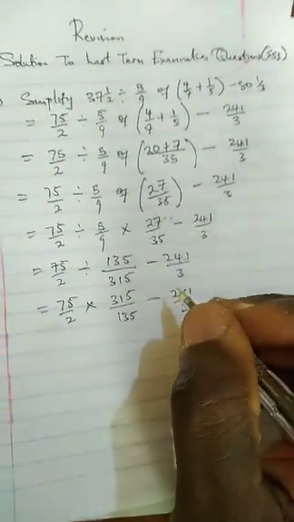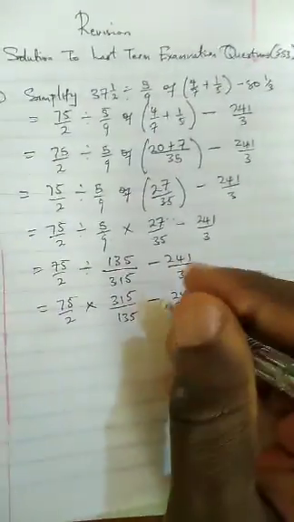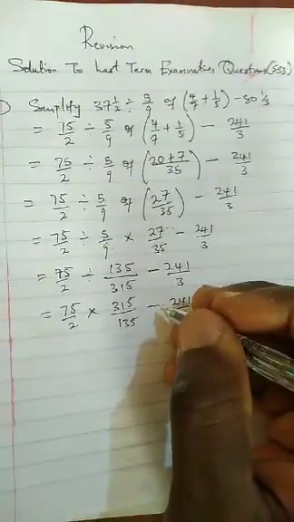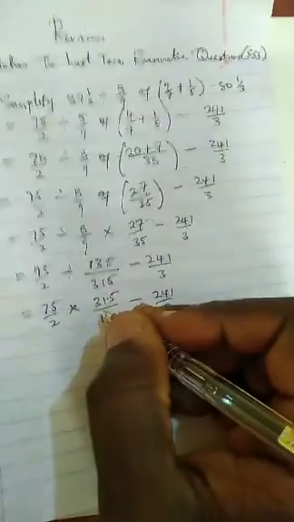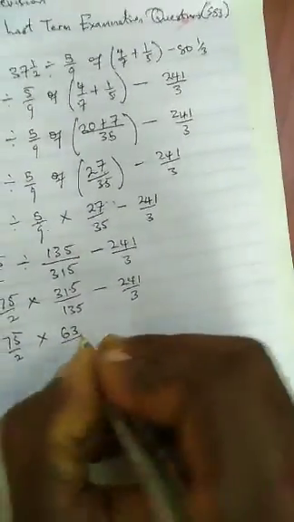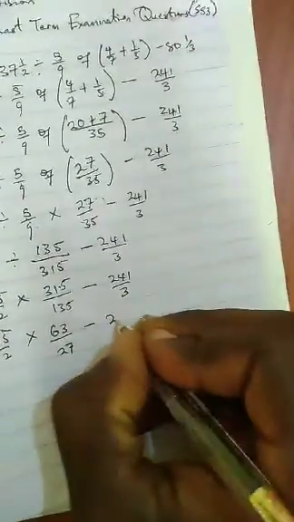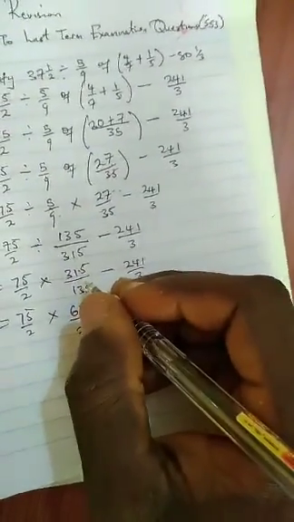Okay, so we can reduce this by finding a common number to divide it. And when we do that, we have 75 over 2 times 63 over 27 minus 241 over 3. We've reduced this.